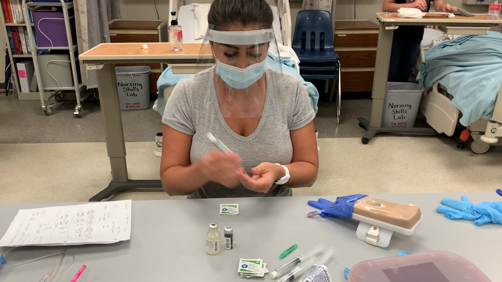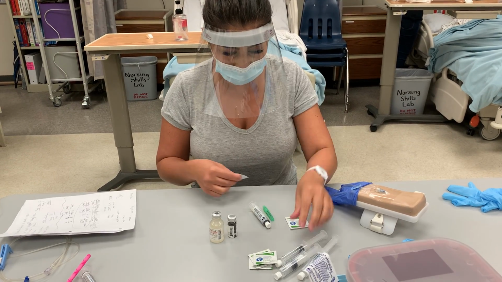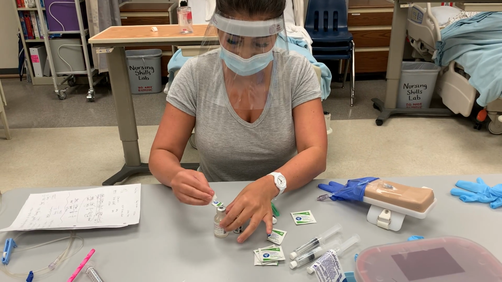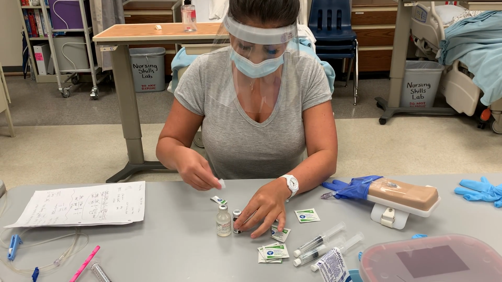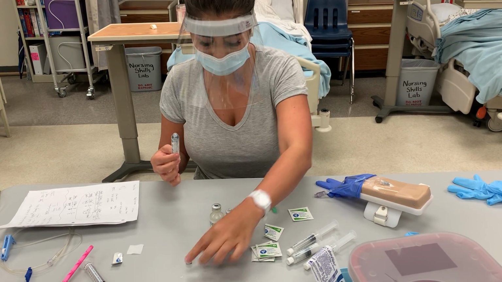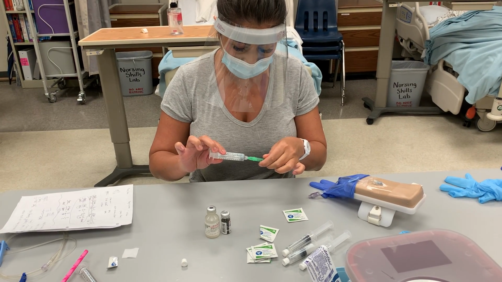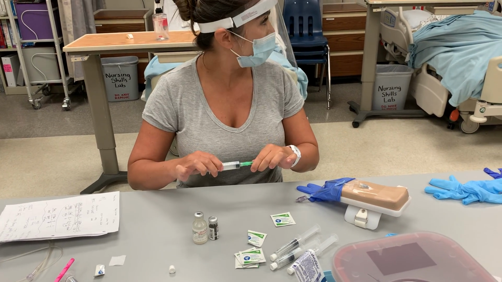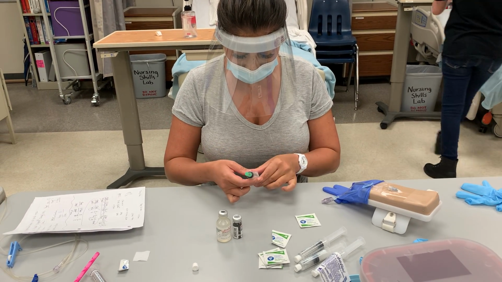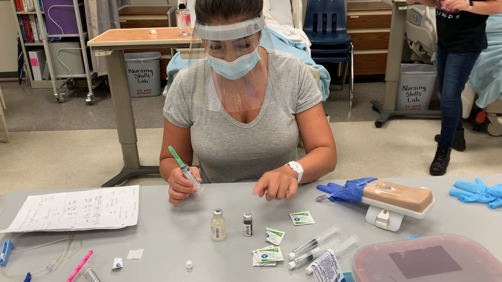So I have a 10 mL syringe and my 18 gauge needle. I have my alcohol. I'm going to go ahead and clean these. This would be in a package and it would be all aseptic. I'm going to go ahead and connect that. And then I'm going to put air in my saline first and then in my medication.